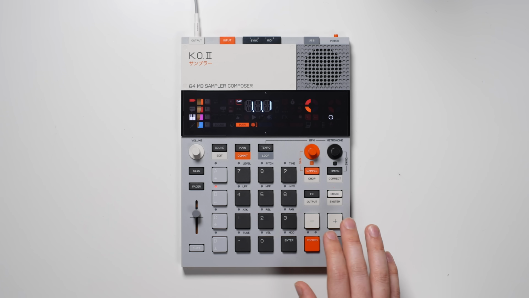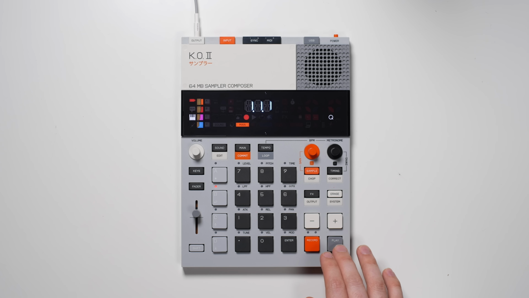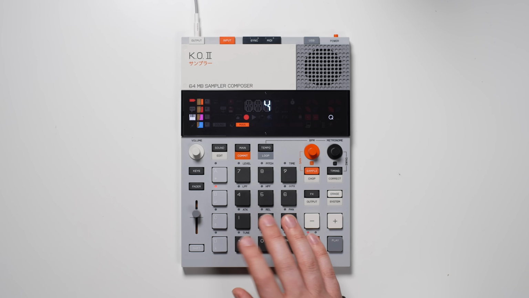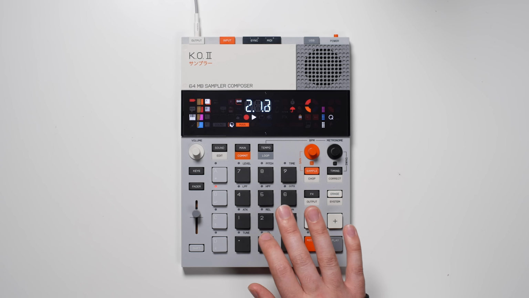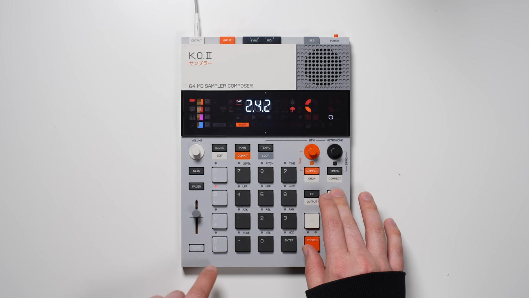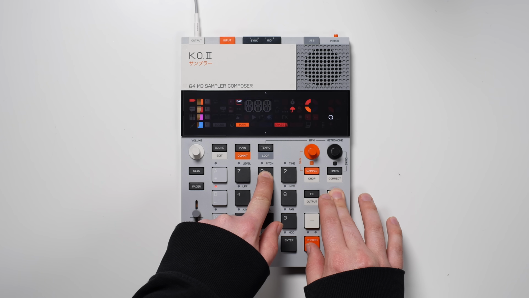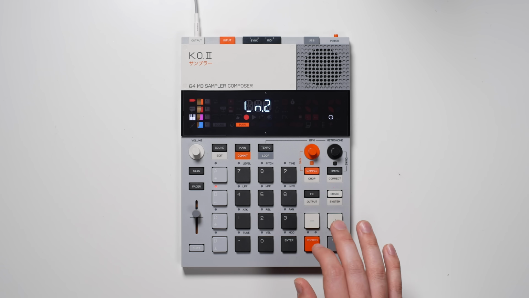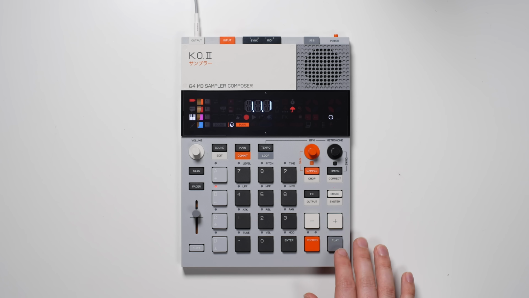When recording is armed, pressing plus will add another bar to your pattern, allowing you to record a longer sequence. I've changed my mind about this bass line, so I'm going to delete it. Hold erase and the pad for the pattern that you want to delete until it says DEL on screen. I'll add 2 more bars for good measure and start recording again.